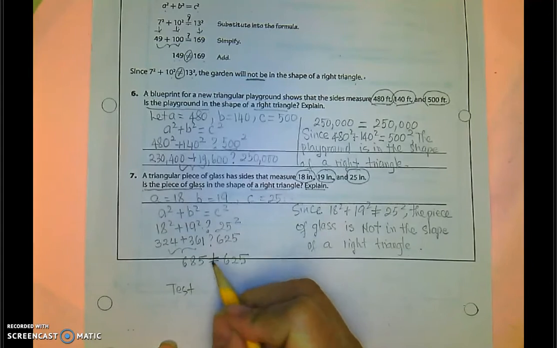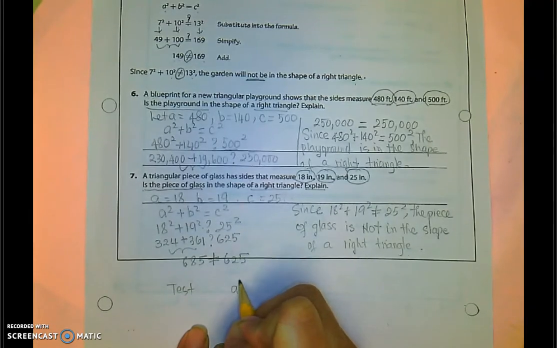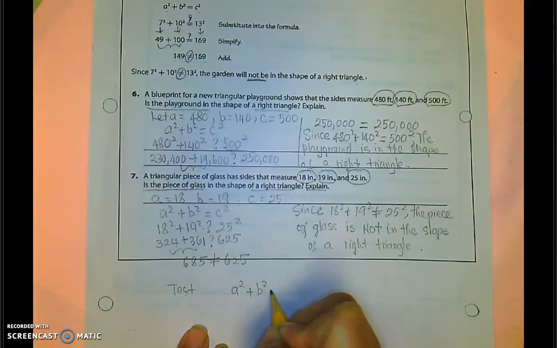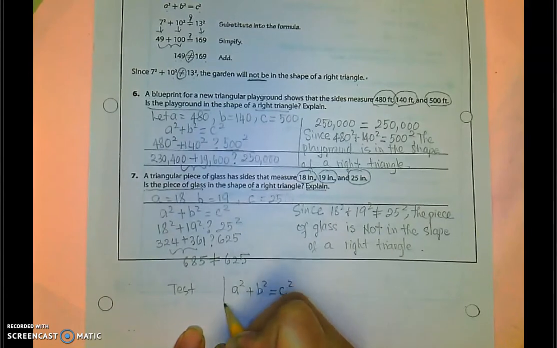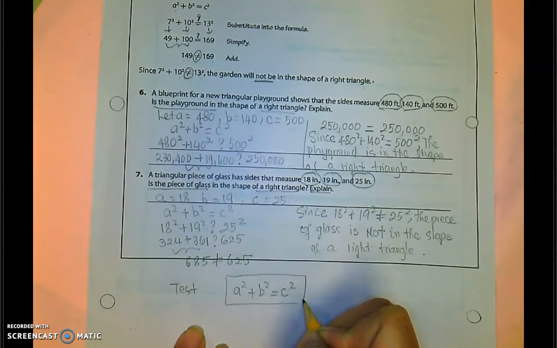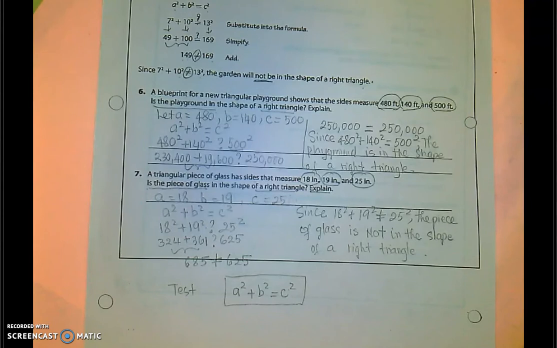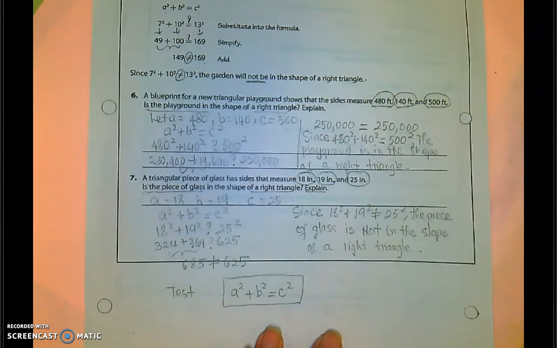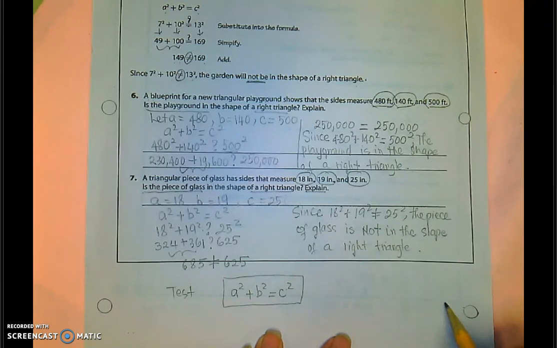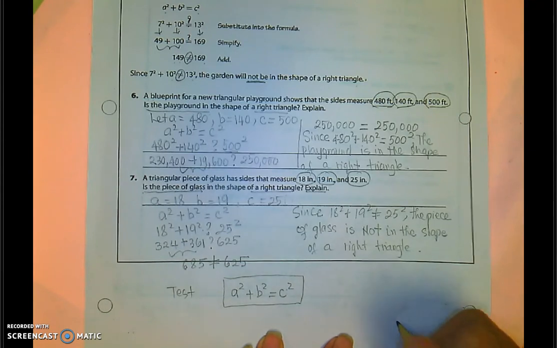We test whether the side lengths satisfy A squared plus B squared equals C squared. And then we use the longest side for C. And then if the equation is true, the triangle is a right triangle. Otherwise, it isn't. Thank you for listening.